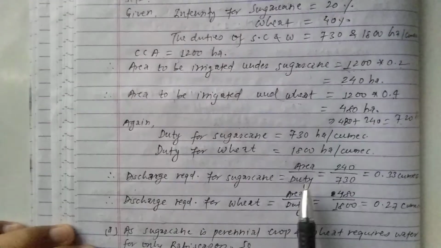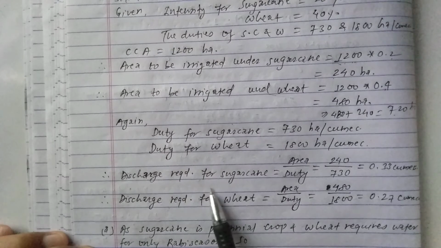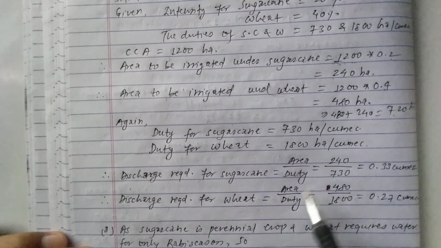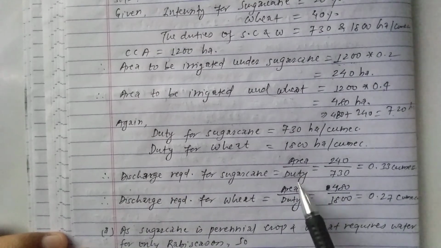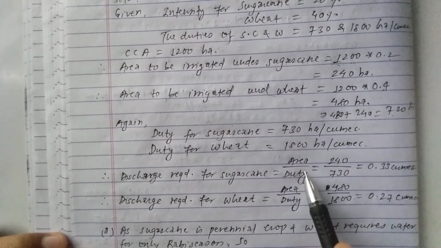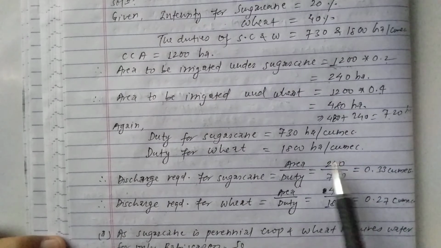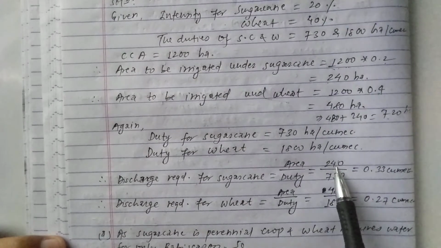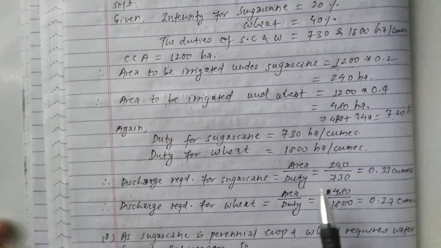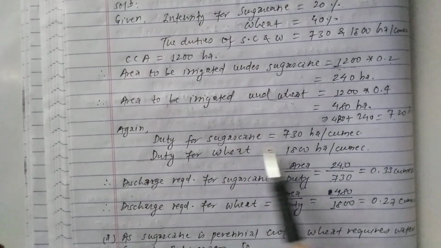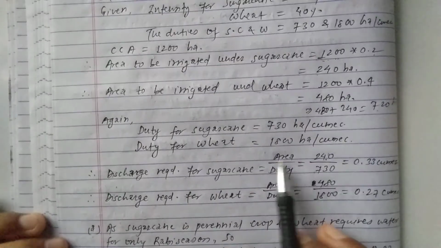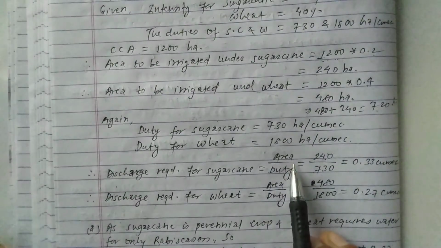Now we can simply calculate the value of discharge required for sugarcane: we have to divide the area by the duty. We have already calculated the area for the sugarcane, equal to 240, and the duty of sugarcane is given by the question, equal to 730. We just have to divide to get the discharge.